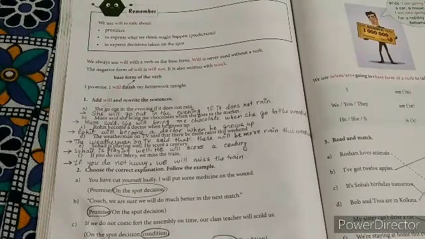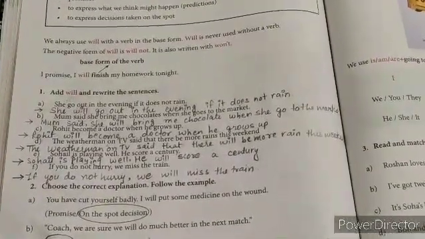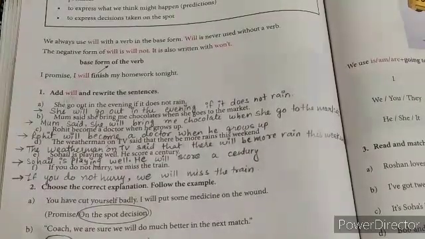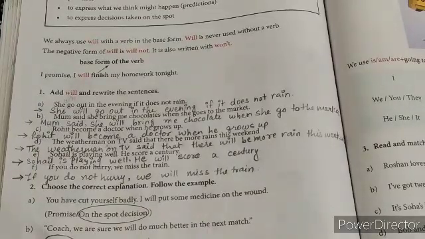Let's see the example. I promise I will finish my homework tonight. Finish is what? Base form of the verb. And will is helping verb. Very good, dear kids. Now come to exercise number 1. Look here in exercise number 1. Add will and rewrite the sentence.